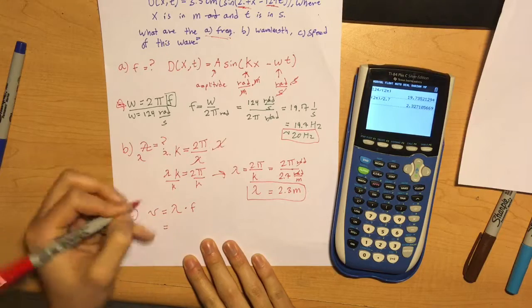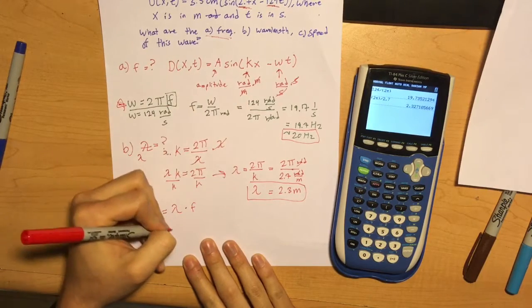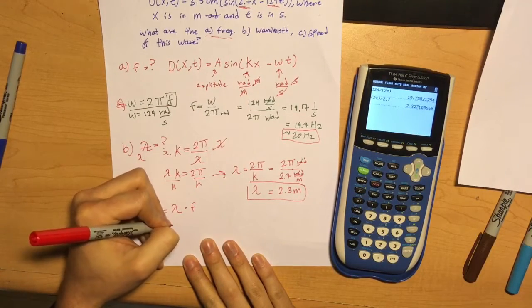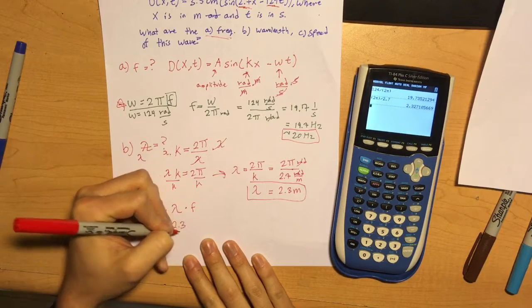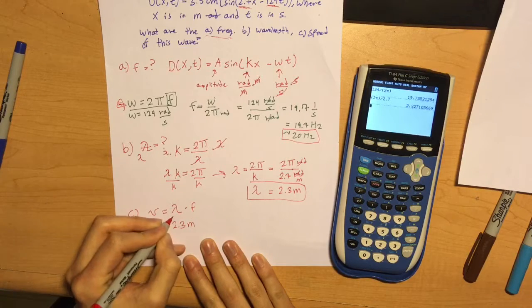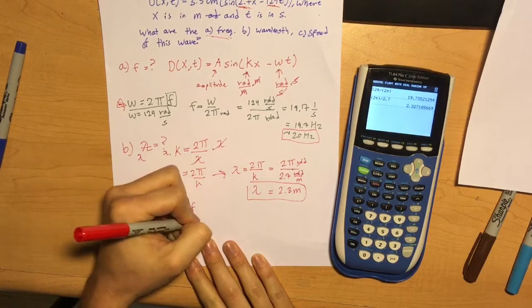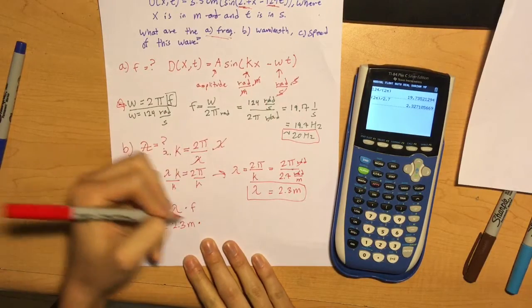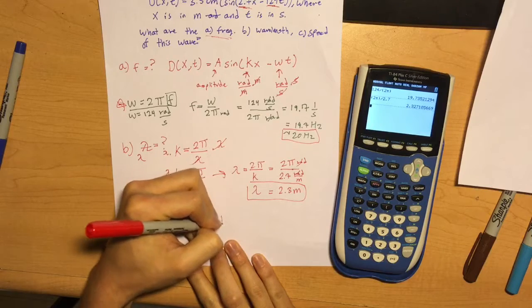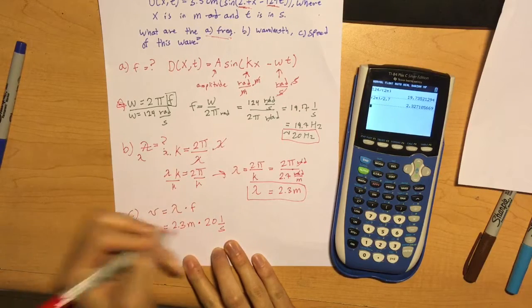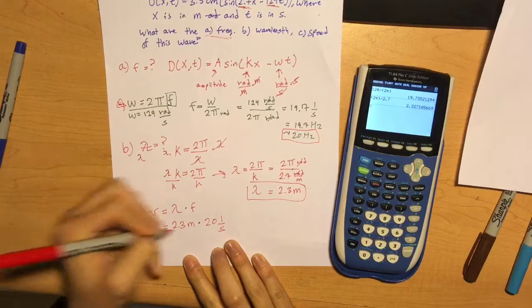So if we plug in our two values, 2.3 meters for the wavelength, which we found in part B, and for the frequency 20 hertz, or 20 over seconds, which is the same thing as 20 hertz, we can find V.